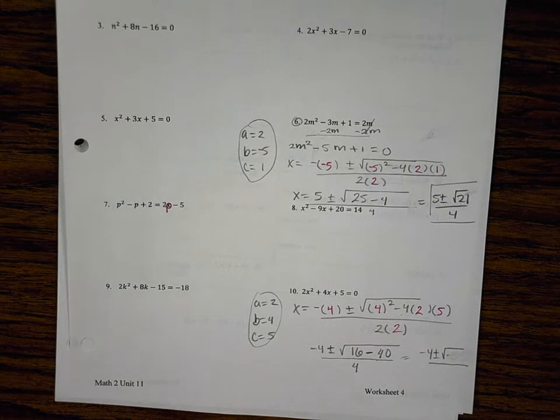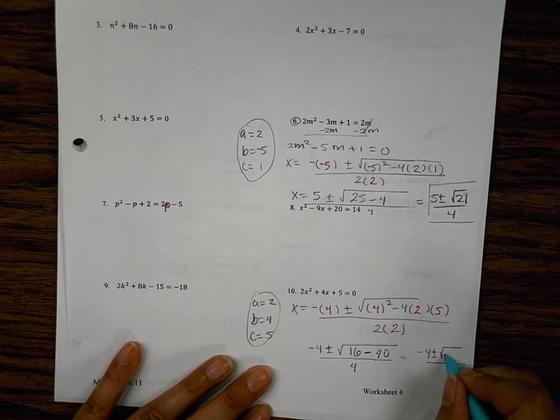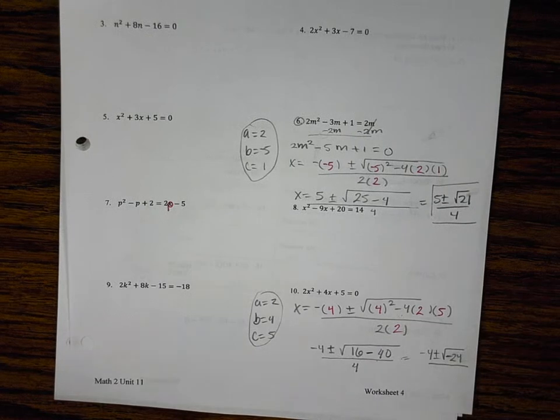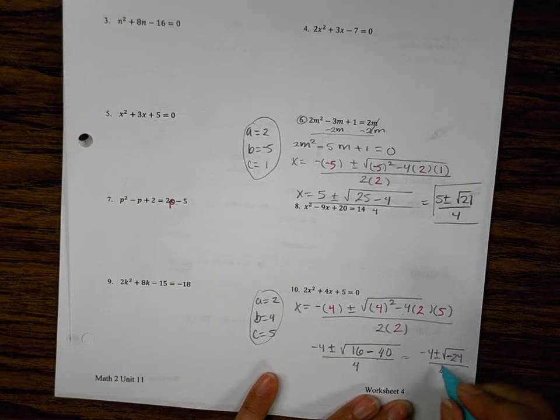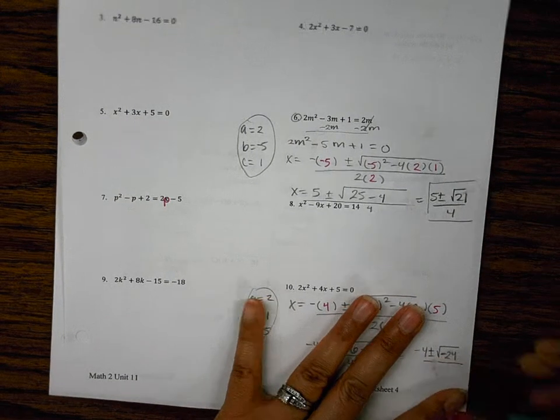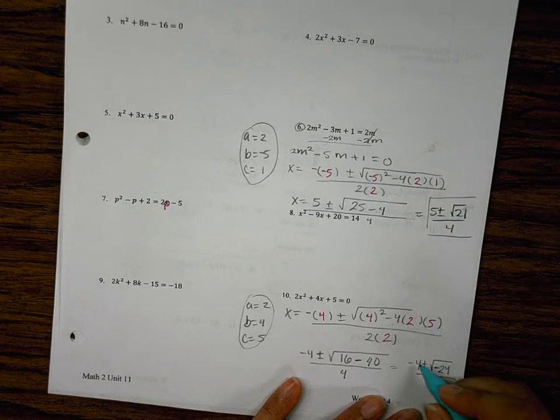Okay, somehow I messed up, and that is way off, and I apologize. I got sidetracked on my work. 16 minus 40 is negative 24, which looks much better. Okay. Again, 16 minus 40 is negative 24, okay, over 4.